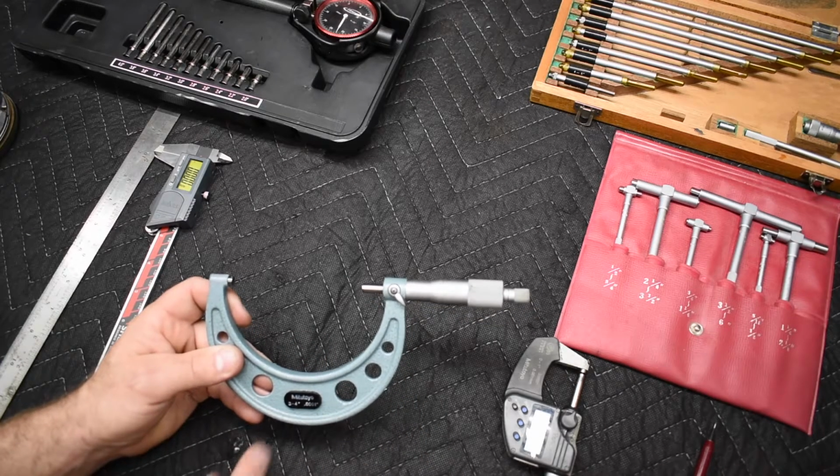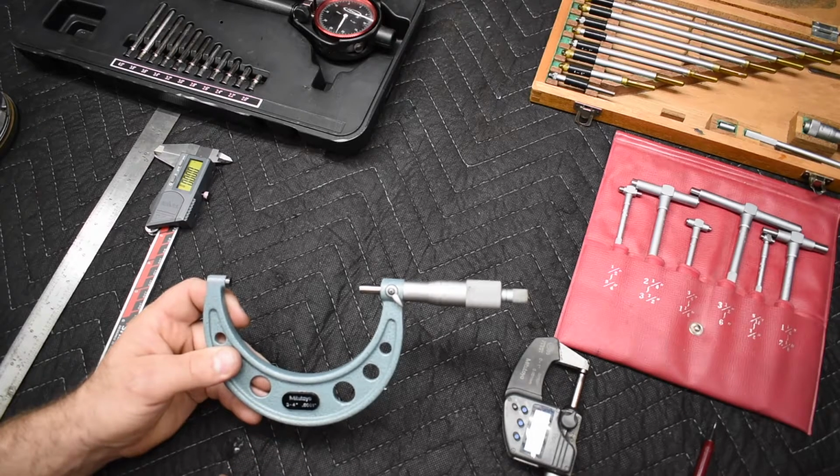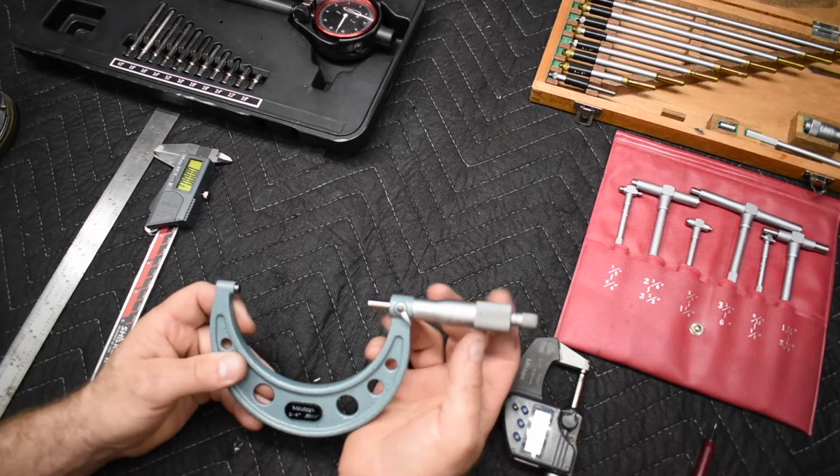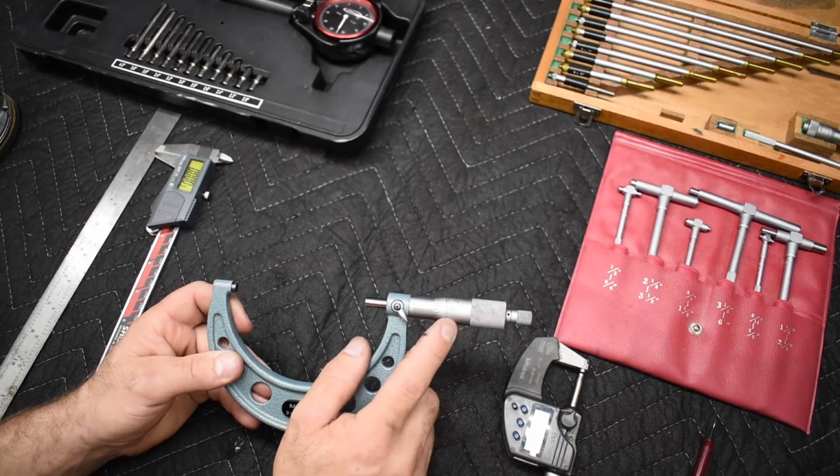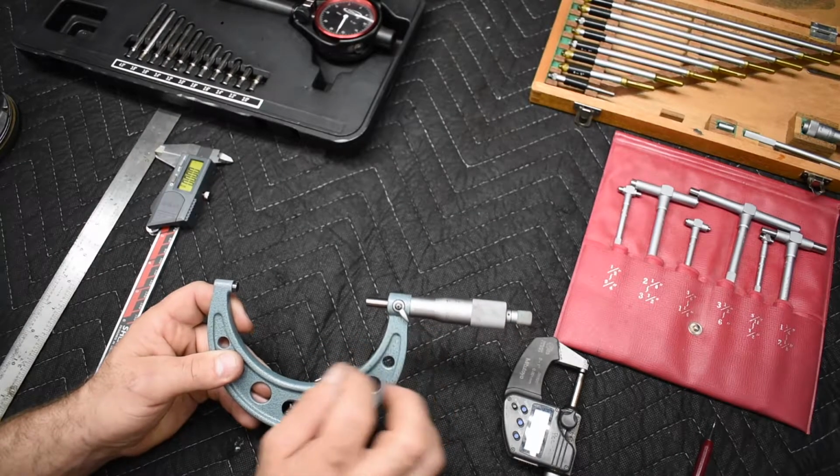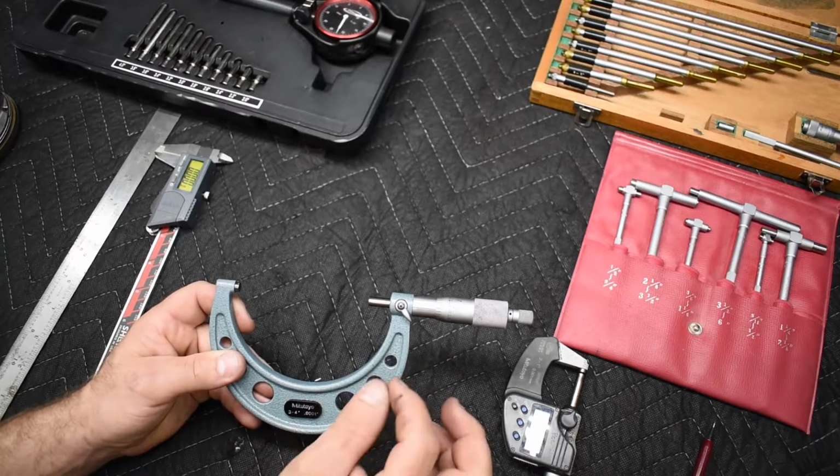This one here you can test with a 3-inch bar or a 4-inch bar. And when you dial this in, if it's a 3-inch bar, the 0 on the thimble and the 0 on the datum should line up perfectly. If not, there's error.